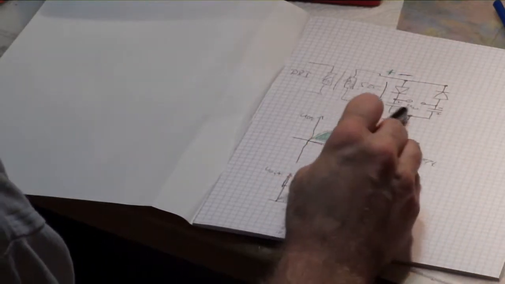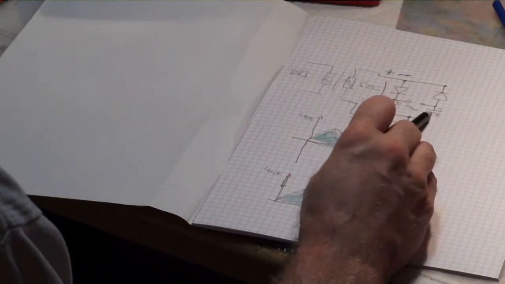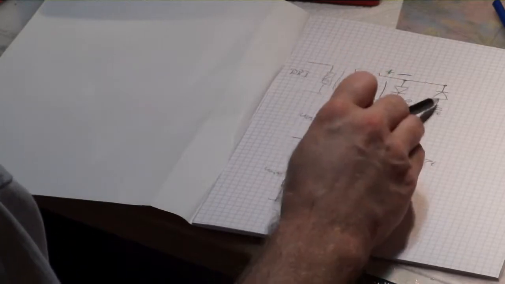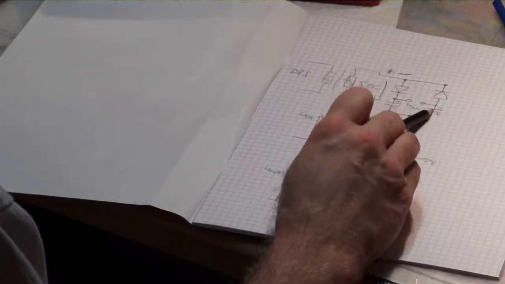Okay, the conducting diode is this one. What we now got here, here's positive, current flows here and loads this capacitance.